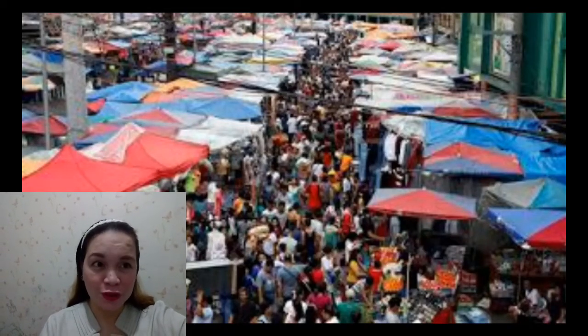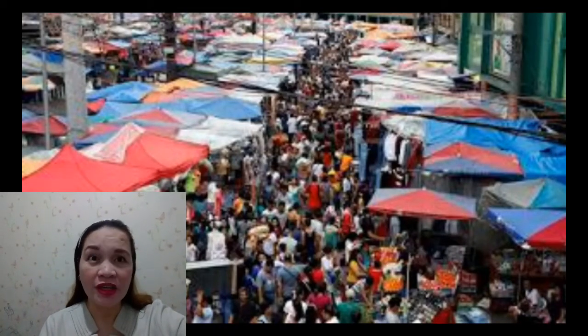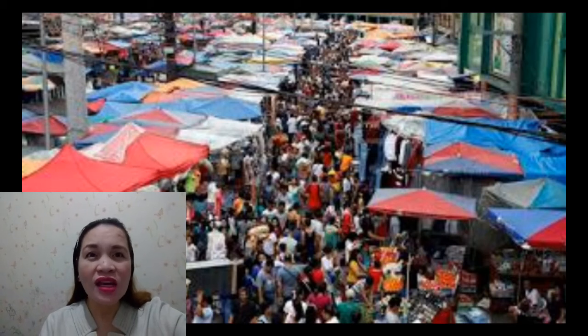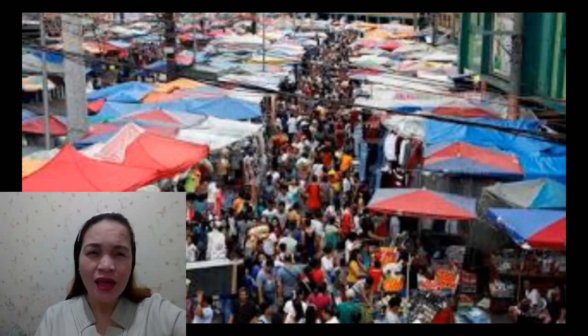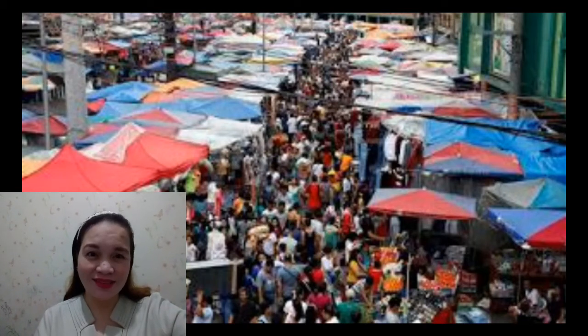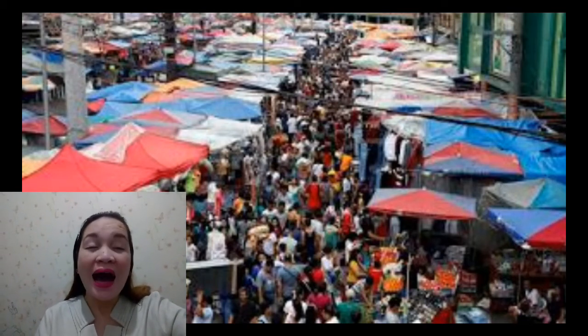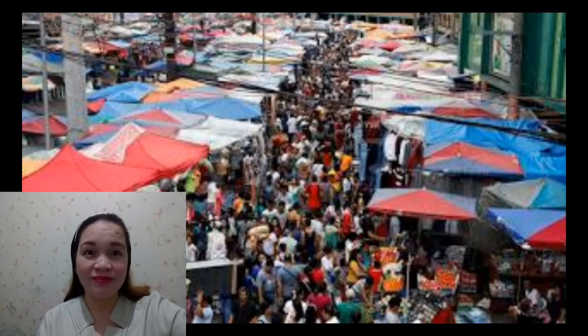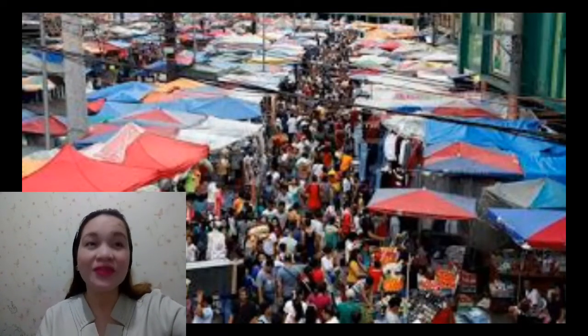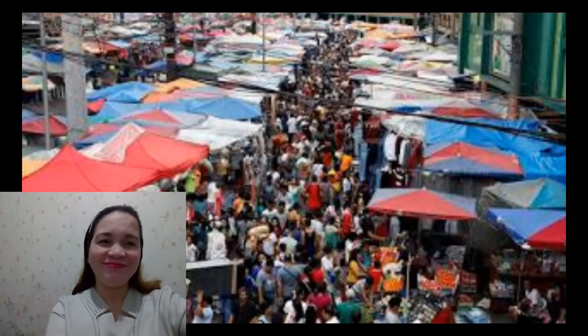Just take a look at the picture. It is one example of hazard. Why? Because it is a crowded place. What do you think will happen if we're not going to observe social distancing? Well, maaari tayong mahawahan ng virus. And that is what we call the risk.